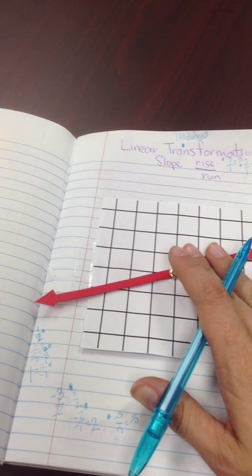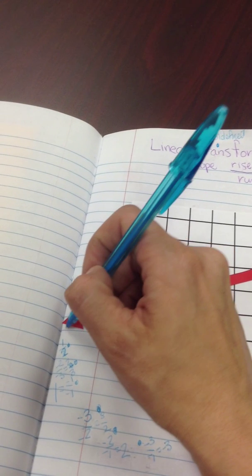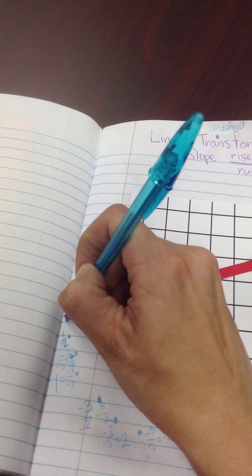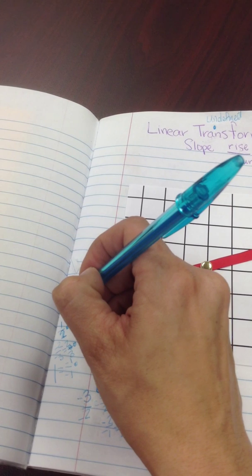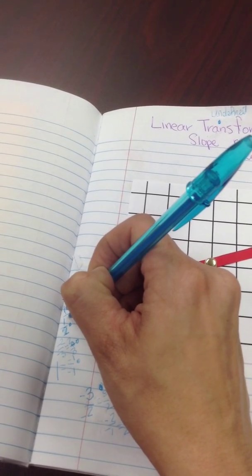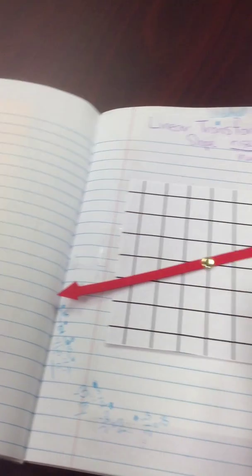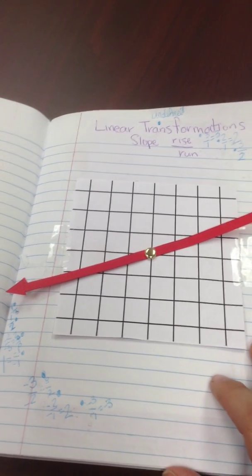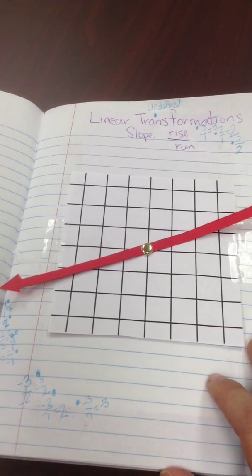The negatives cancel out. And then when we turned it for the next one, we went down 1 and to the left 3, so we have negatives canceling out, and excuse me, -1 over -3 would be a positive 1/3.